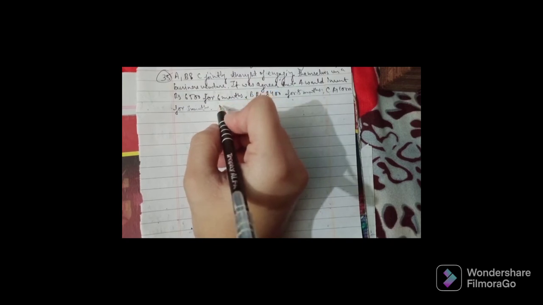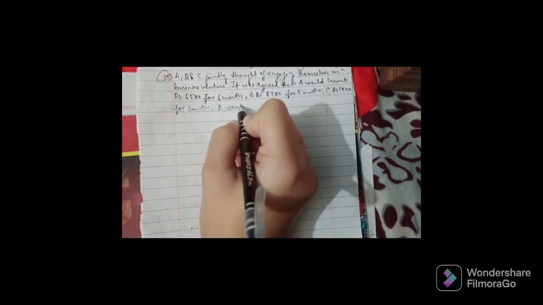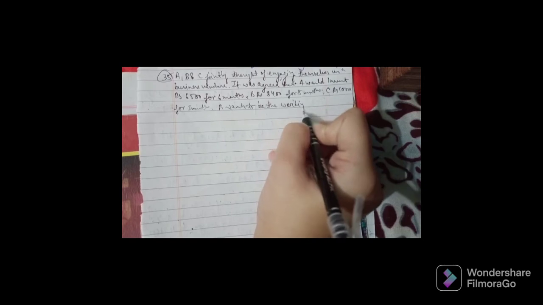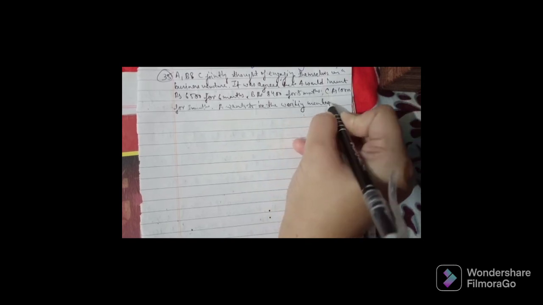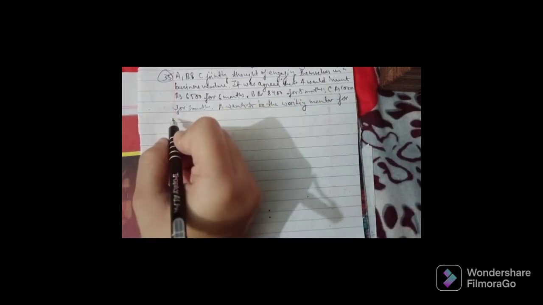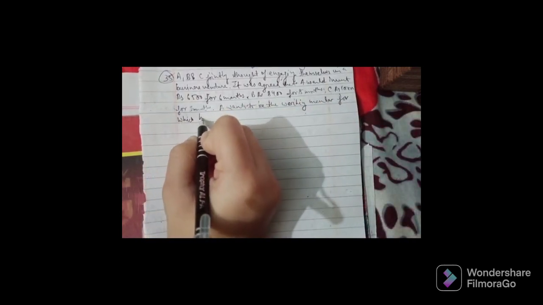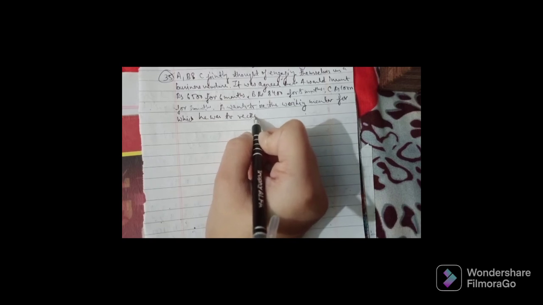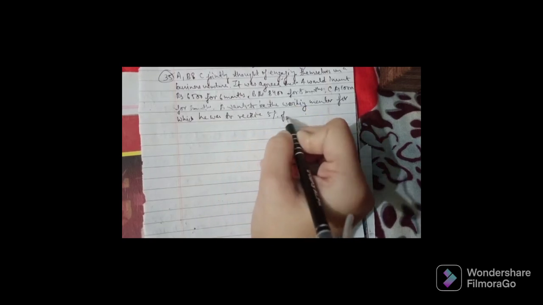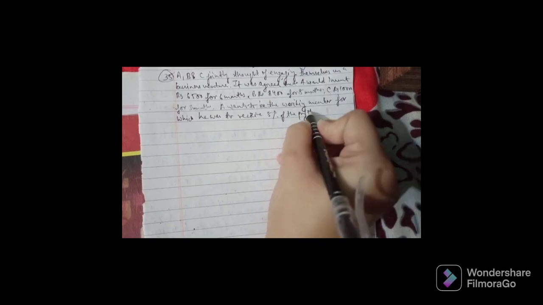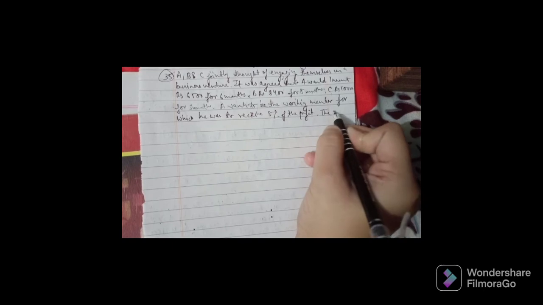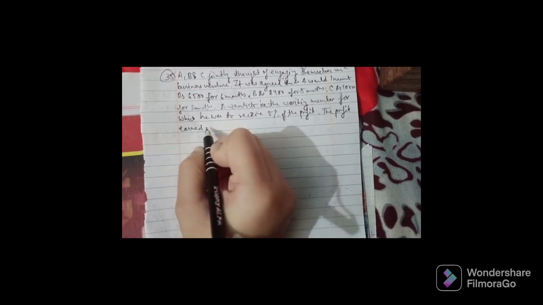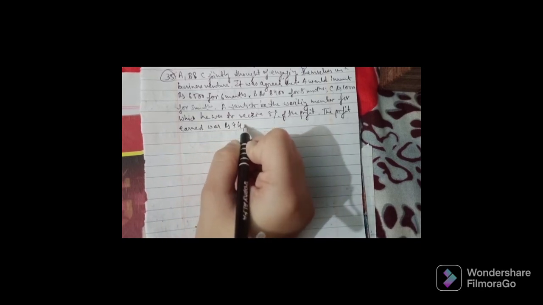A wants to be the working member, for which he was to receive 5% of the profit. The profit was rupees 7,400.